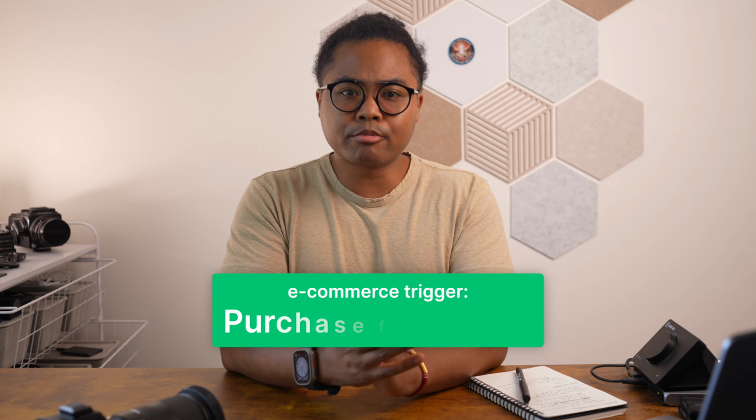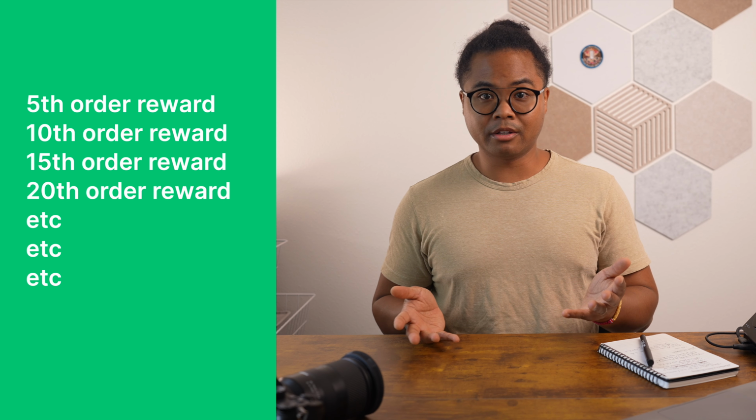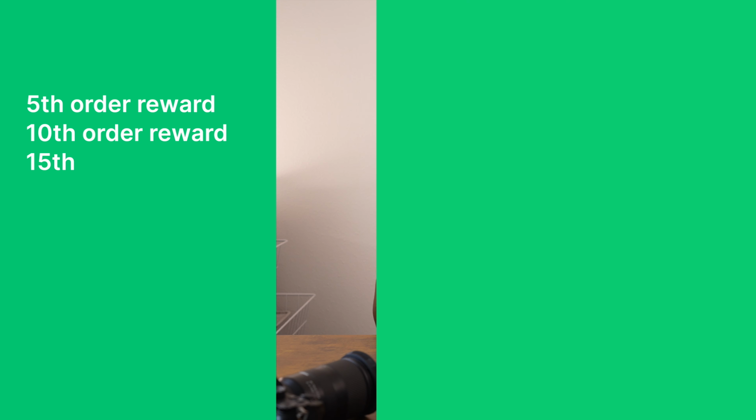Purchase frequency is probably the most unique trigger out of the 6. Instead of responding to a single event, it fires every time a customer hits a specific order milestone. You set it to trigger on every nth order, so like every 3rd, every 5th, or every 10th. This is your loyalty automation. When someone places their 5th order, they get a reward email. When they hit 10, they can get something else.